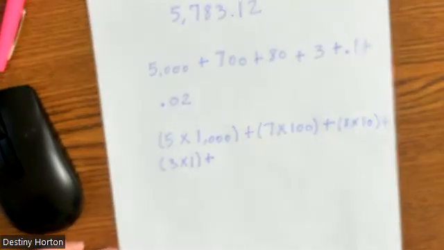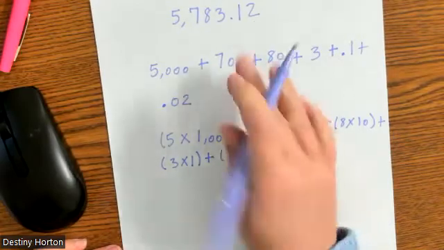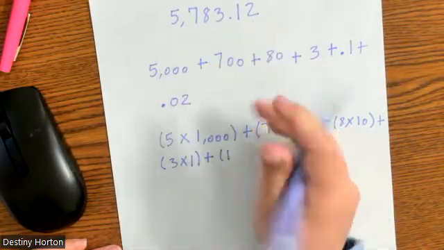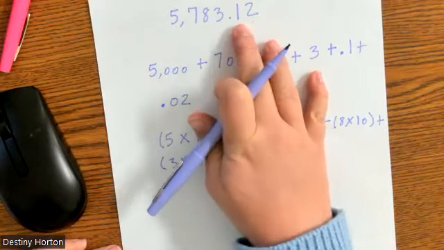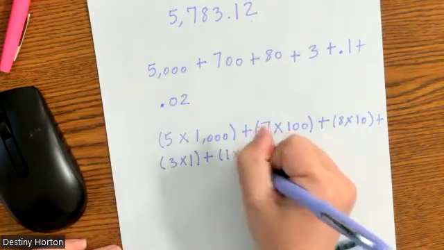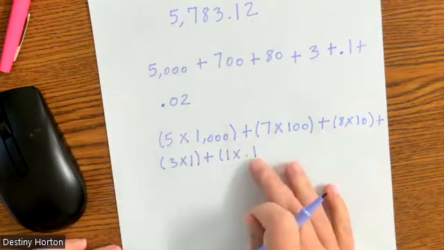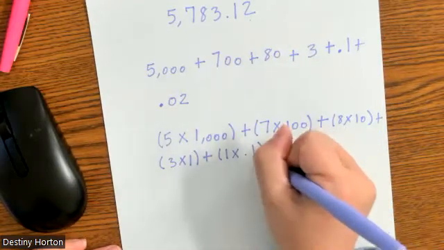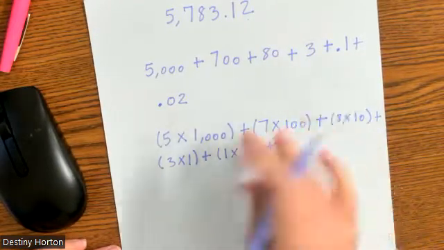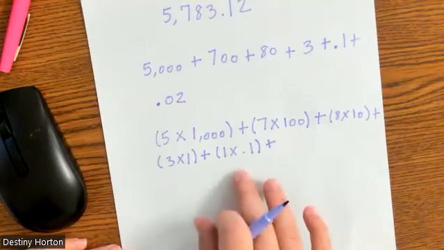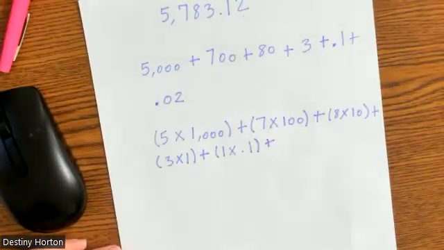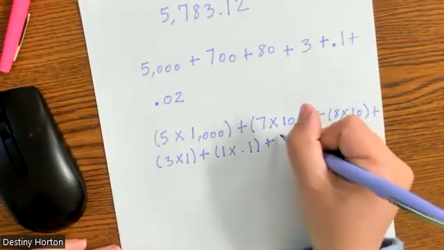now this is where we get tricky again. We're going to do our digit, which is the digit 1, but it has to be times the place, which is the 10th. So it's 1 times 1/10, and 1 times 1/10 is 1/10. Okay, now they usually are able to get this part, but then when we get to the next place, that's when they start tripping up a little bit.